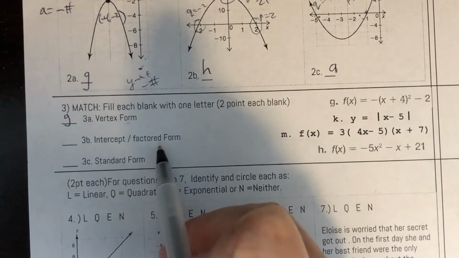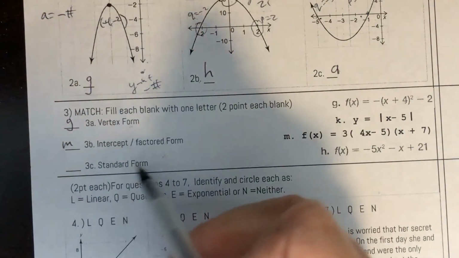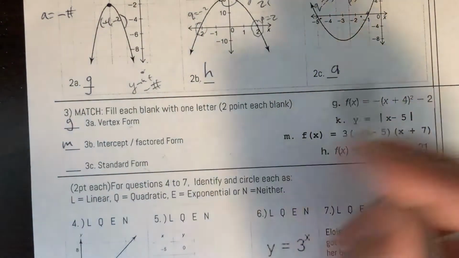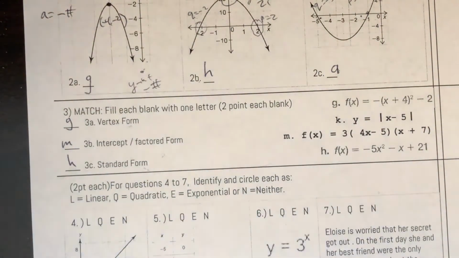Intercept or factor form, looking for 2 sets of parentheses. That would be letter choice M. And standard form has no parentheses. That would be this one. That would be H. GMH is our answer.